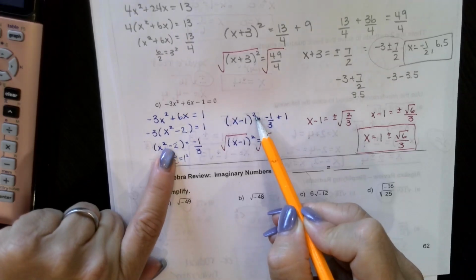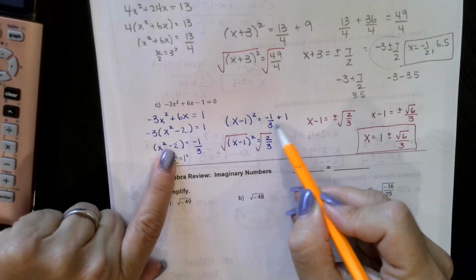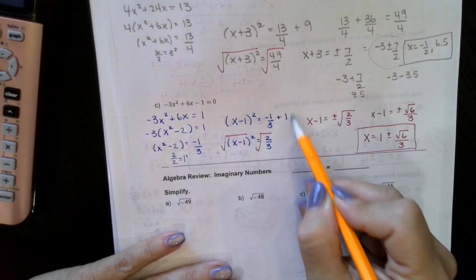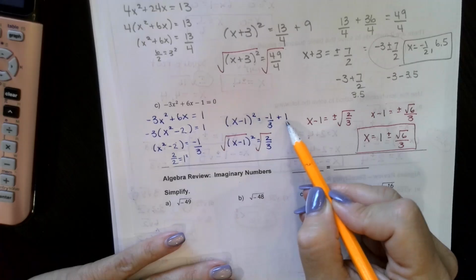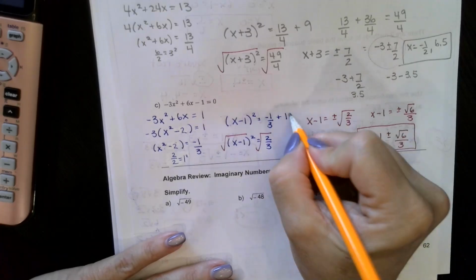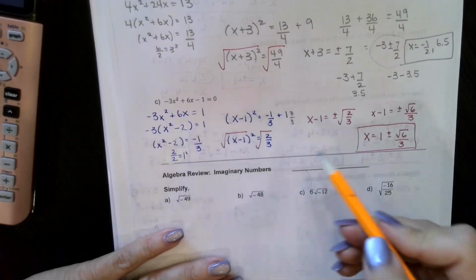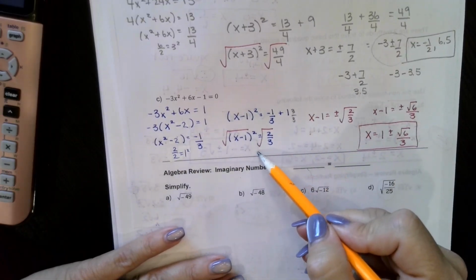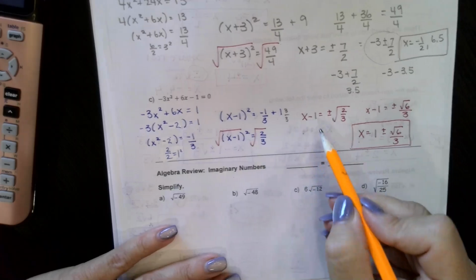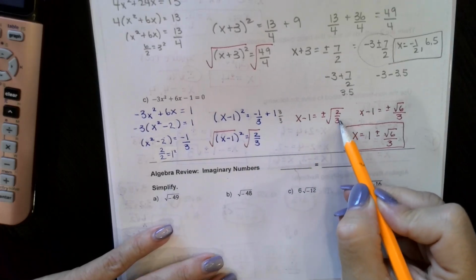Negative, because this is subtraction here. Negative 1/3 plus 1. So this fraction, I converted, I did the math right here, and I get 2/3, because this is the same as 3 over 3. Right, so I get 2/3. I take the square root of both sides. X minus 1 equals plus or minus the square root of 2 over 3.